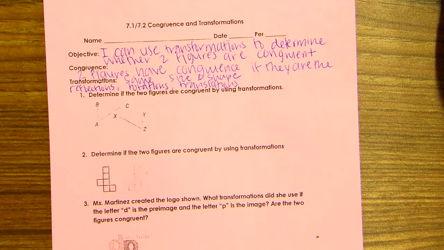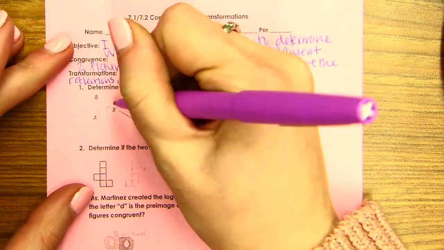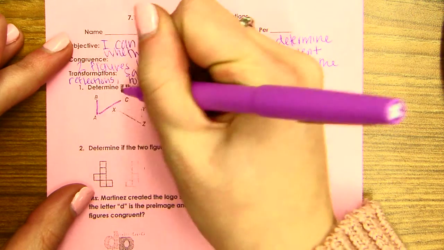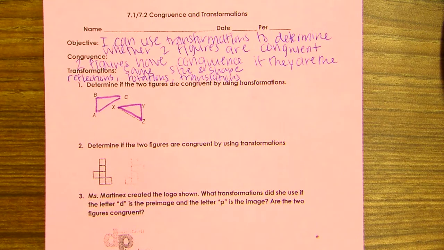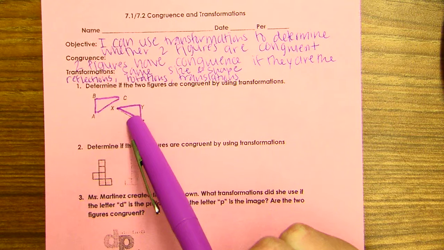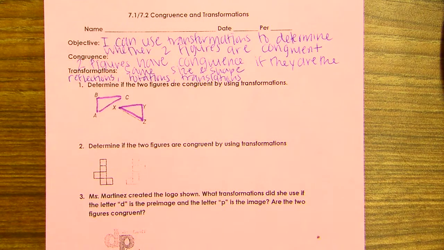Okay, and I know these figures didn't show up super well, so we might have to just darken them a little bit with our pens. So the first one says determine if the two figures are congruent by using transformations. So are these two triangles, ABC and XYZ, the same shape, same size? If they are, I can turn one into the other one using only reflections, rotations, and translations.